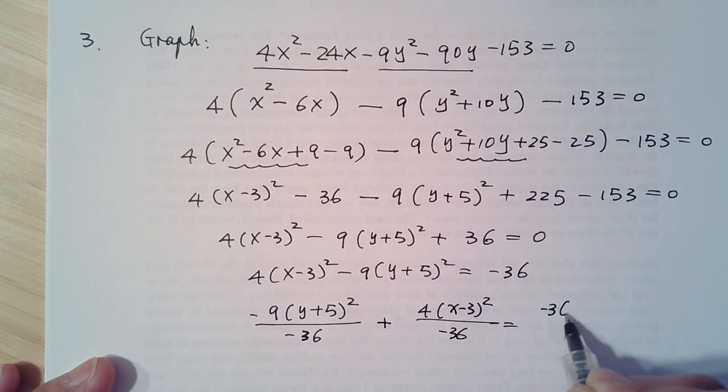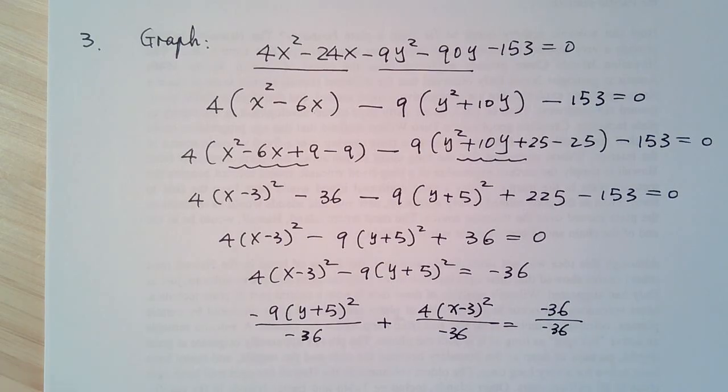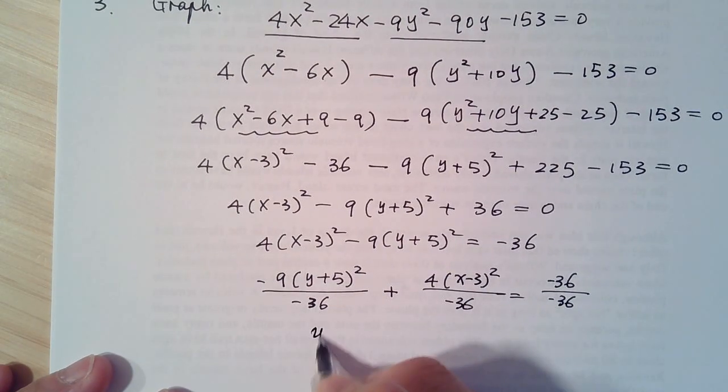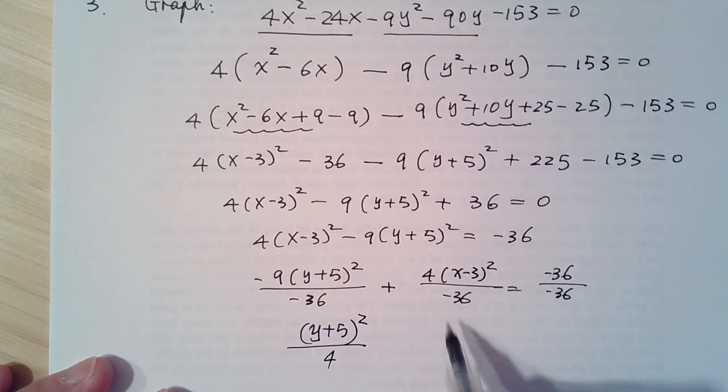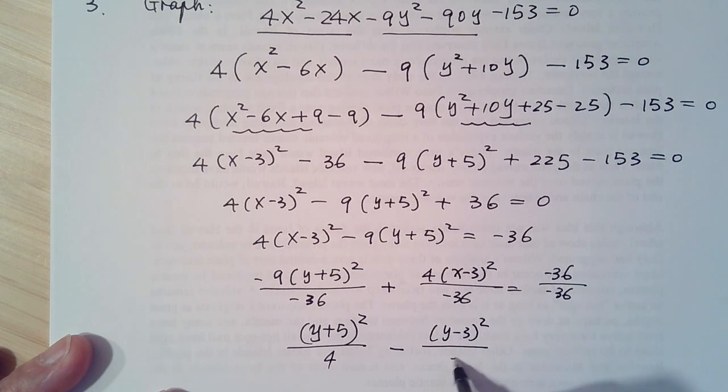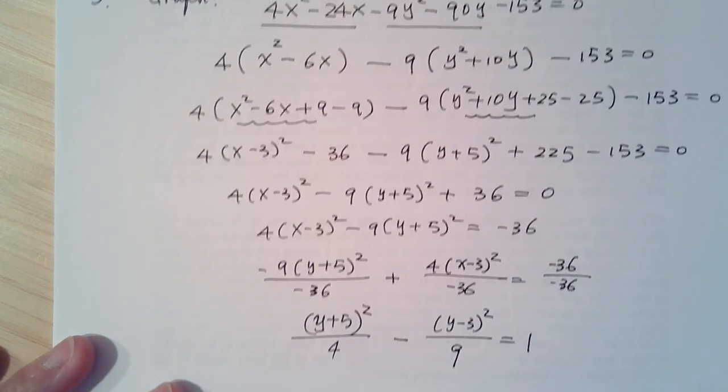And the right side is just divided by negative 36. All right, now the negatives get canceled. So I have y plus 5 squared over 4 minus x minus 3 squared over 9 equals 1.